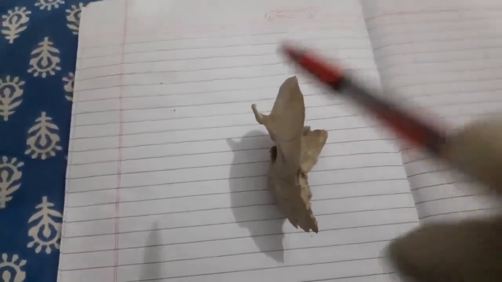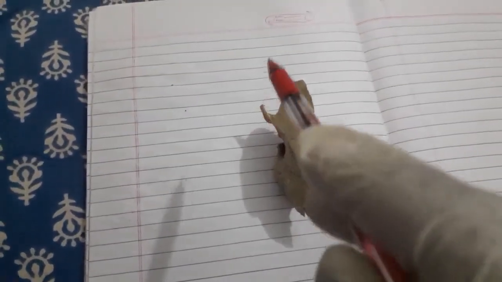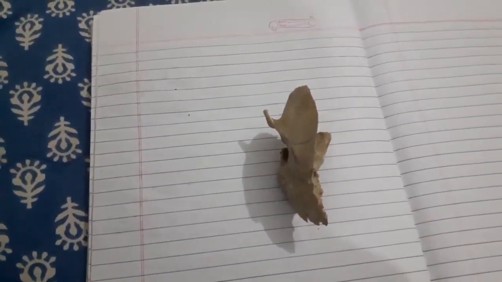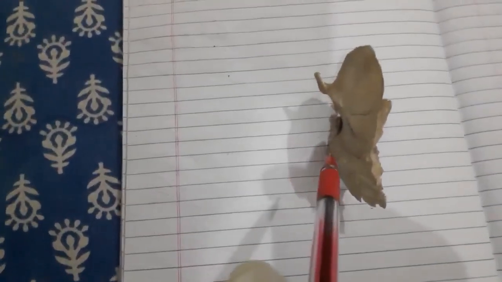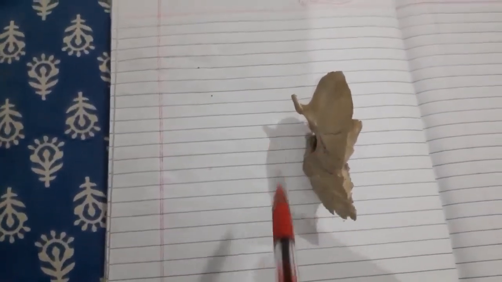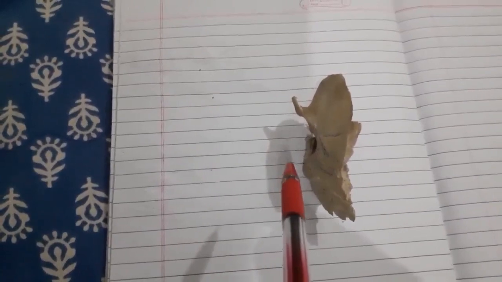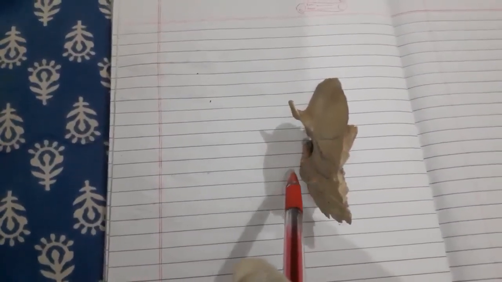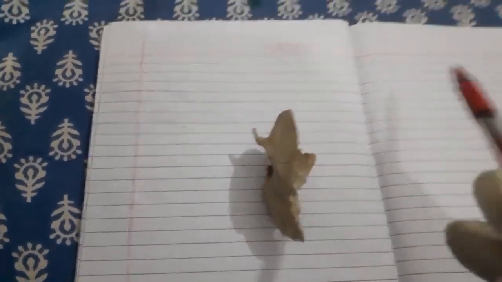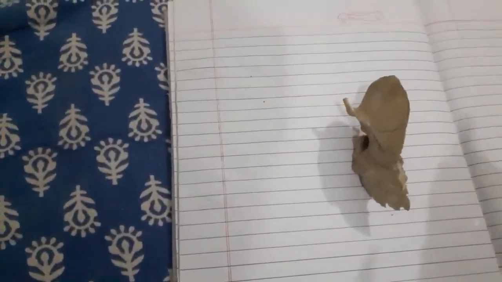So this is medial and this is lateral. Antero-posteriorly the zygomatic process, so this is anterior and this is posterior, and the mastoid process should face downward, not upward. So this is inferior and this is superior aspect. So this is the left temporal bone.